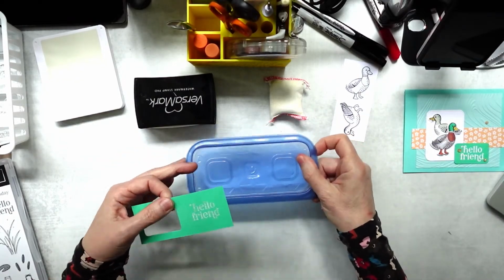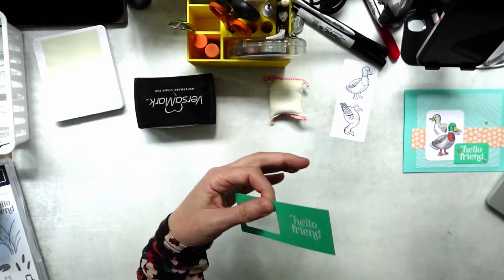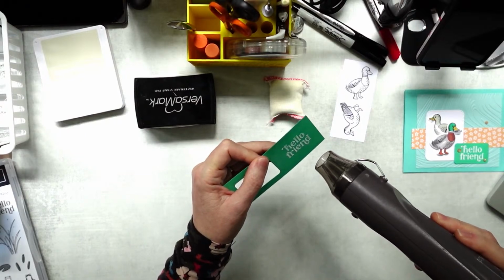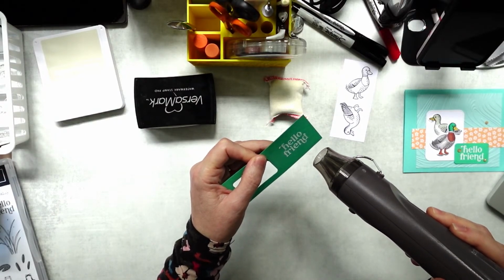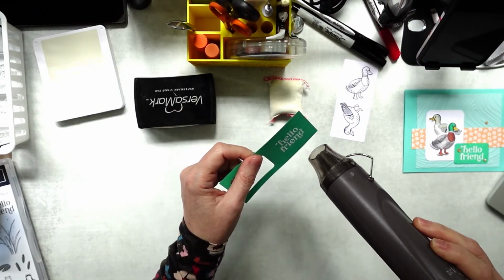Okay, so let's set that aside, and we're going to bring in our heat tool. Just move it around until you can see that it's starting to melt.